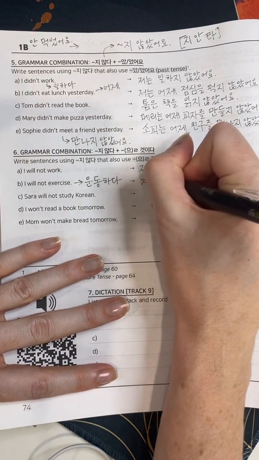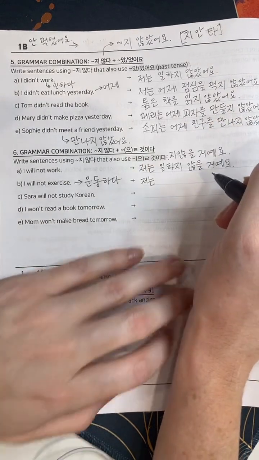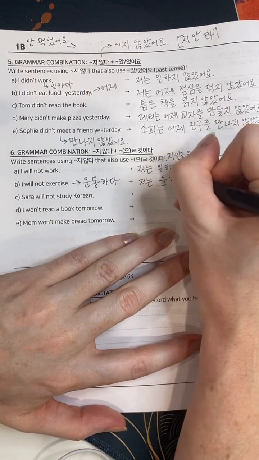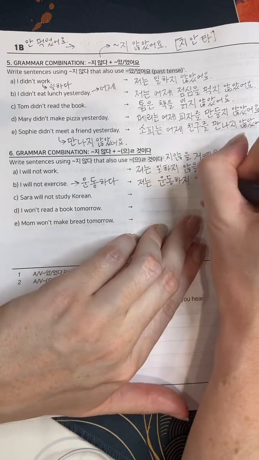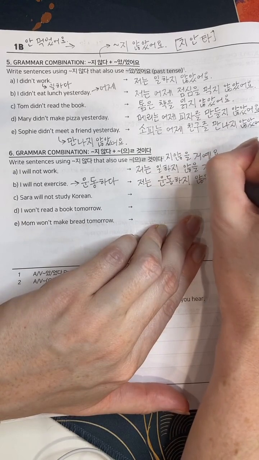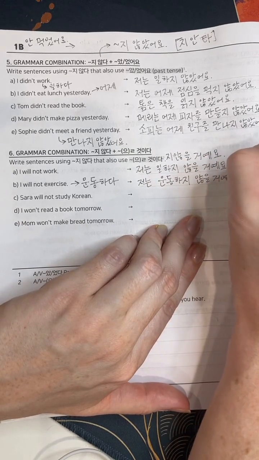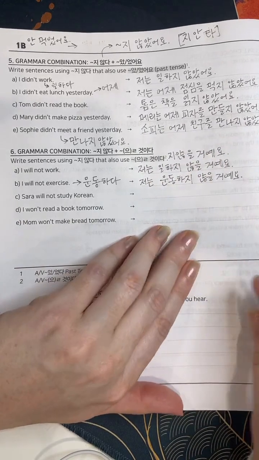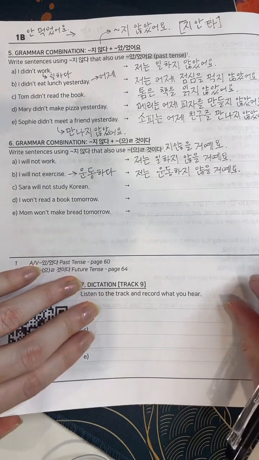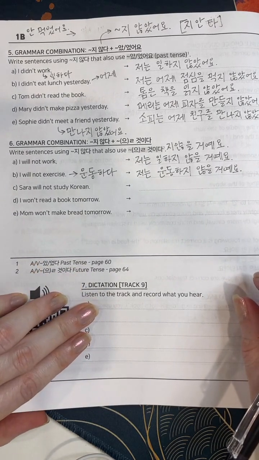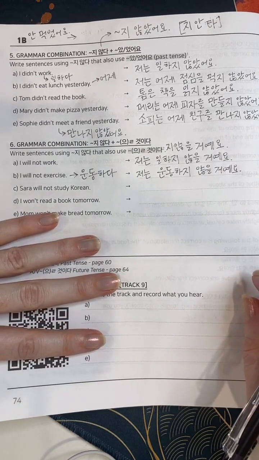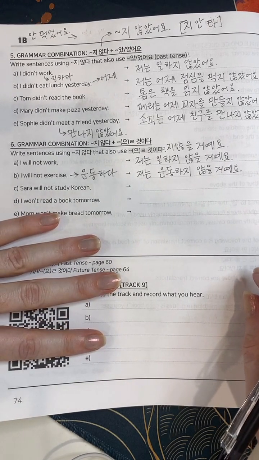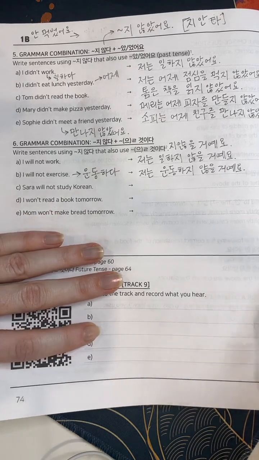You can say, start with 저는, me, I, 운동하지 않을 거예요. I will not exercise. Is 것이다 an irregular verb? Why does it become 거예요? Yes, kind of. Yes, essentially.